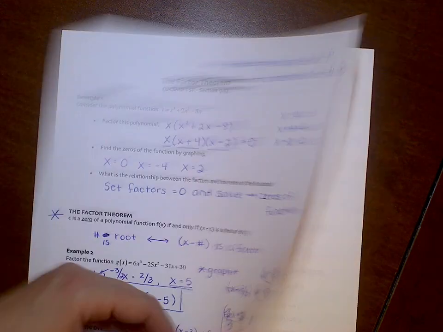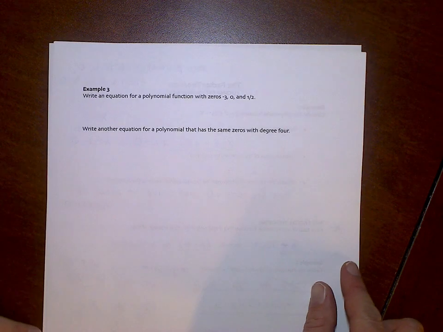Okay, let's try, I think you have one more example. So it says, write an equation for a polynomial function with these zeros. And notice this does not say your polynomial has to be in standard form, which is a saving grace here, that we're not going to have to do a whole lot of foiling, okay?